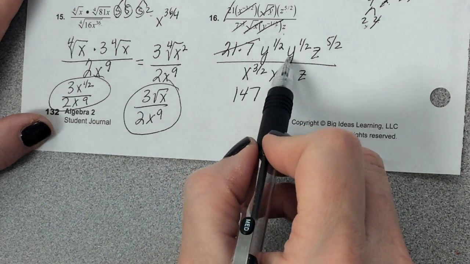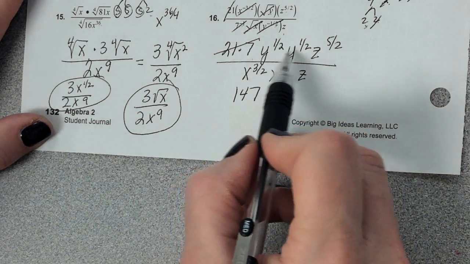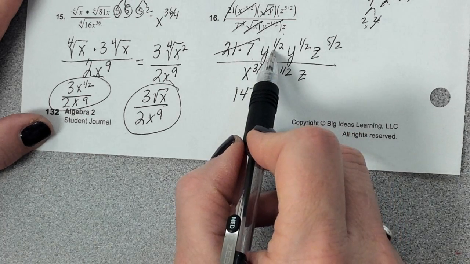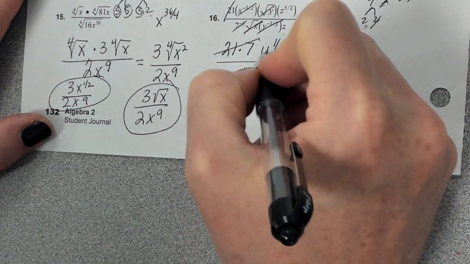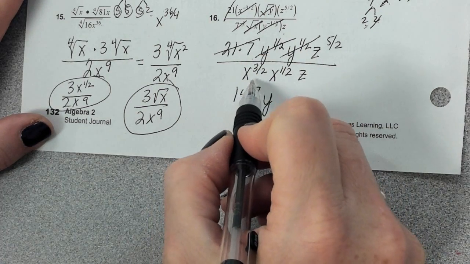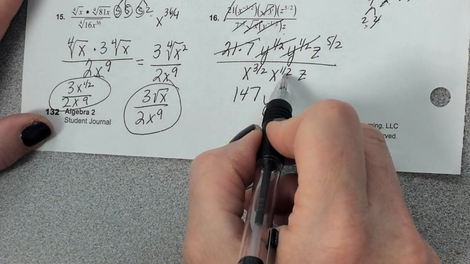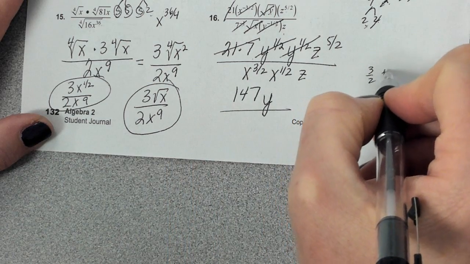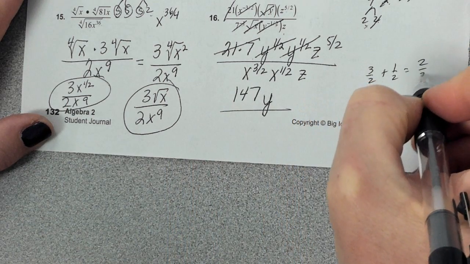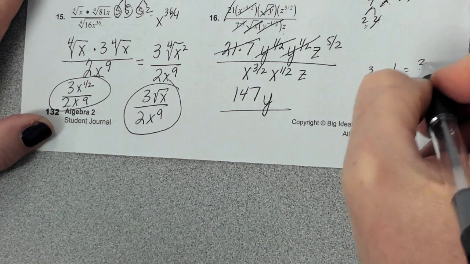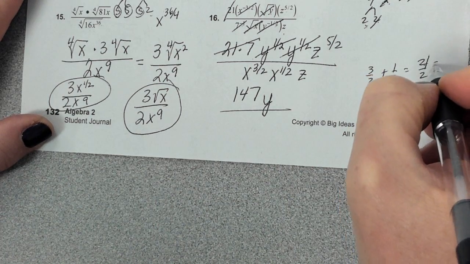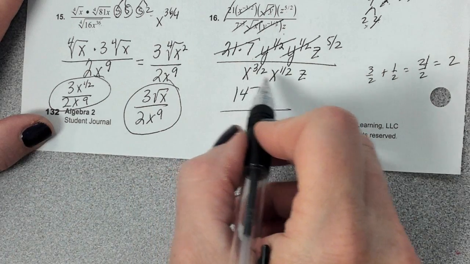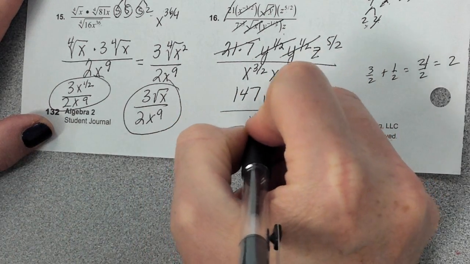Now we have y to the 1/2 times y to the 1/2. Bases are alike, so add the exponents, and what do you get? Just 1, so it's y, right? Okay, here we've got x to the 3/2, x to the 1/2. Add those exponents. What's 3/2 plus 1/2? 4/2, which is just going to be 2. So we're going to have x squared on the bottom.